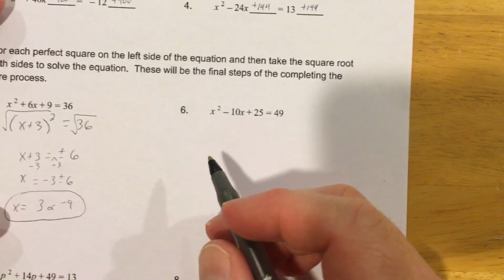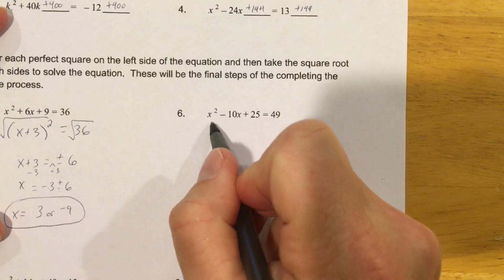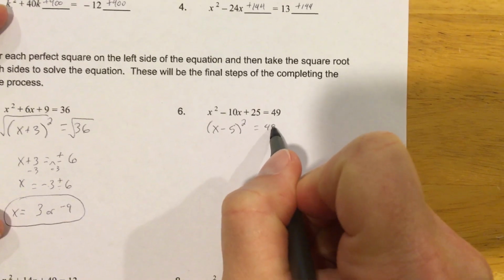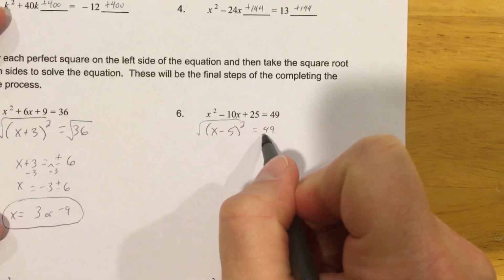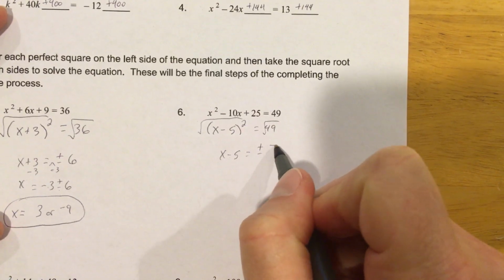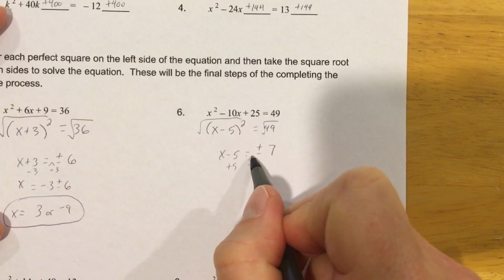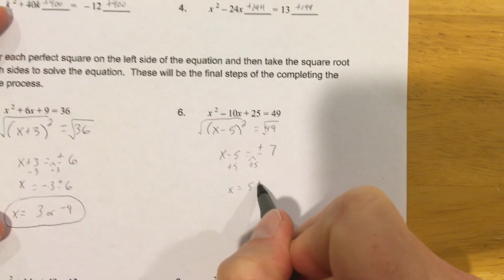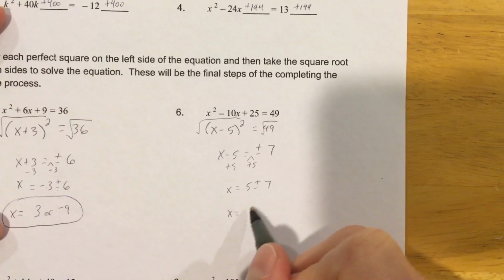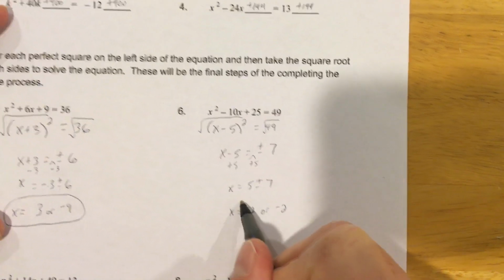Same thing here on number 6. Think of two numbers that multiply to equal 25 and add to equal negative 10, and that'd be negative 5 and negative 5. So this would be x minus 5 squared. That lets us take the square root of both sides. So x minus 5 equals positive or negative 7. And if I add 5 and throw that right in front, I get x equal to 5 plus or minus 7. So x could equal 5 plus 7, which is 12, or 5 minus 7, which is negative 2.